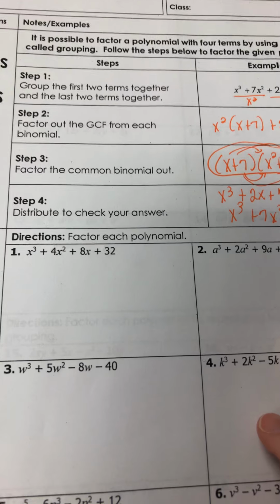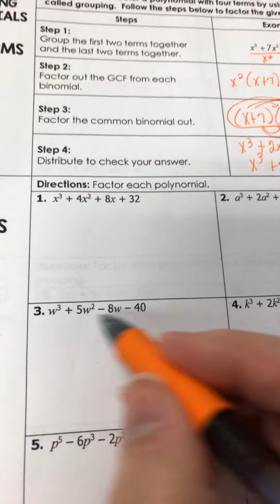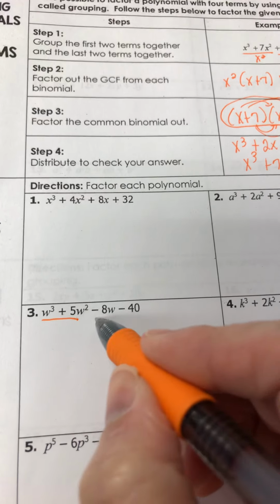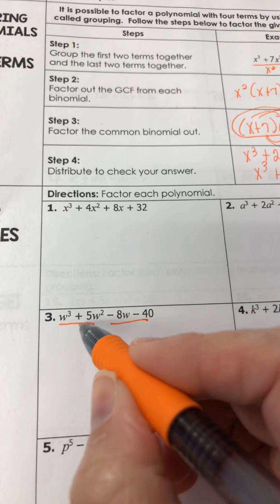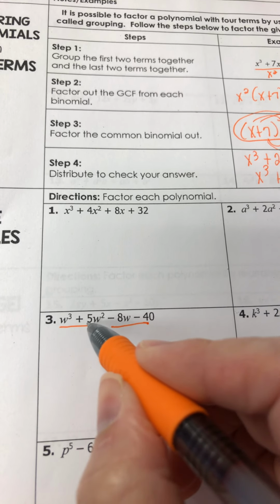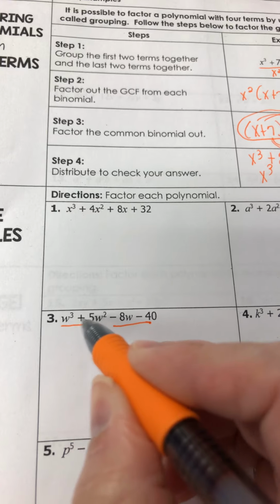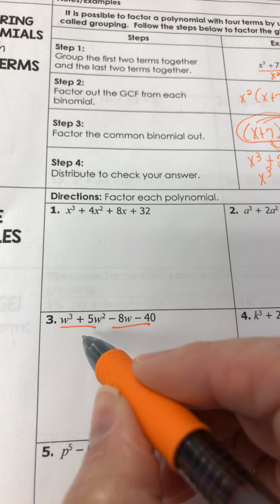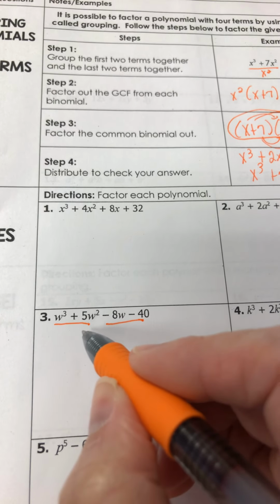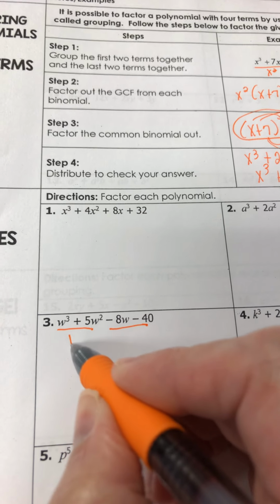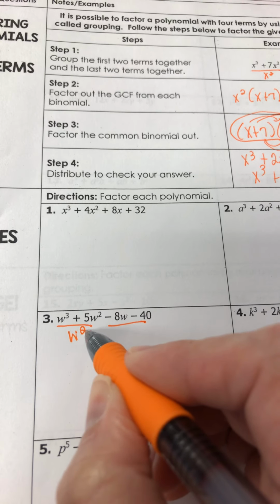Okay, so let's look at number 3. We've got 4 terms, so let's divide it into groups of 2. Group 1, w cubed plus 5w squared. 1 and 5 have a GCF of 1. If there's a 1, the GCF is 1. And w cubed and w squared is w squared.